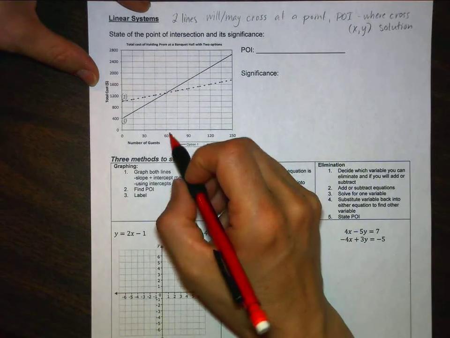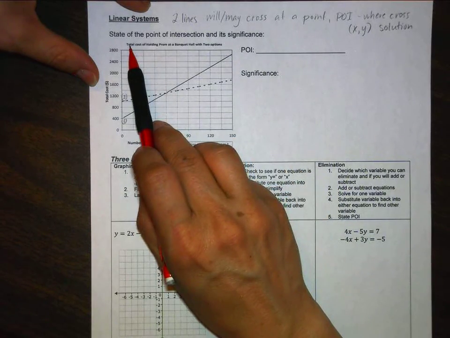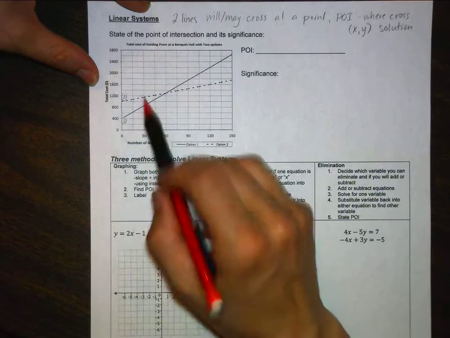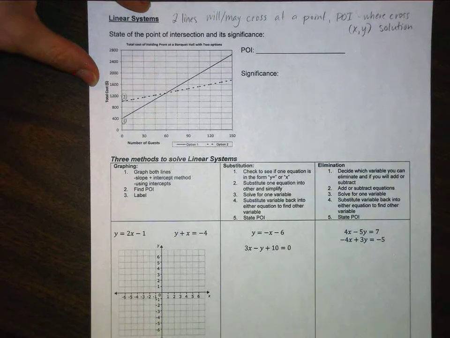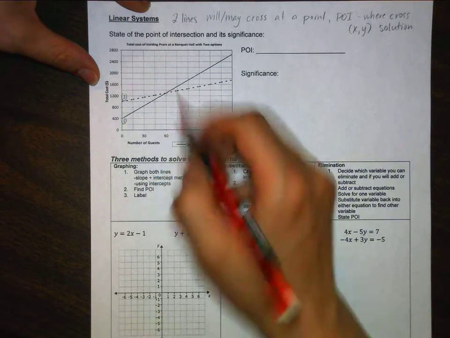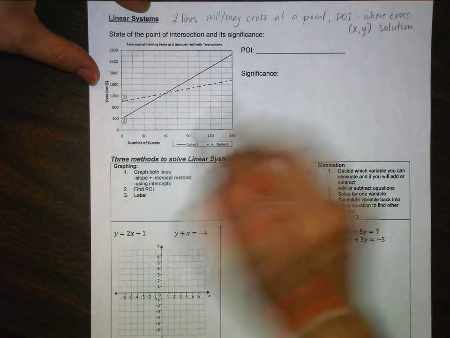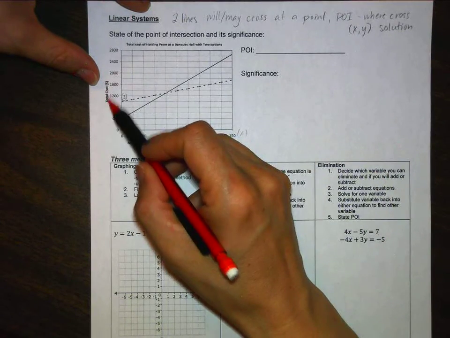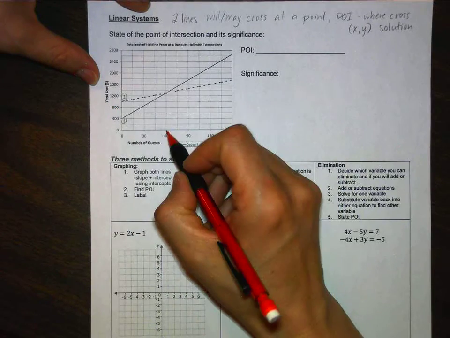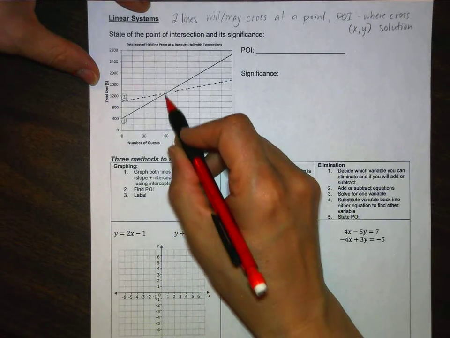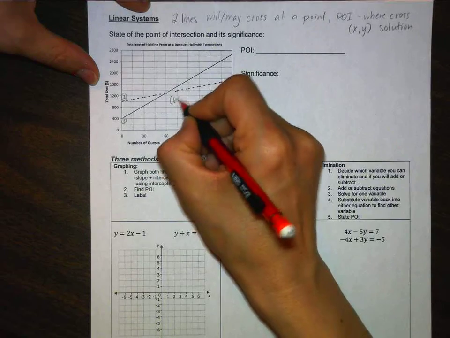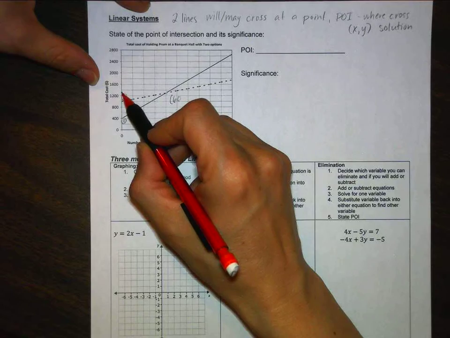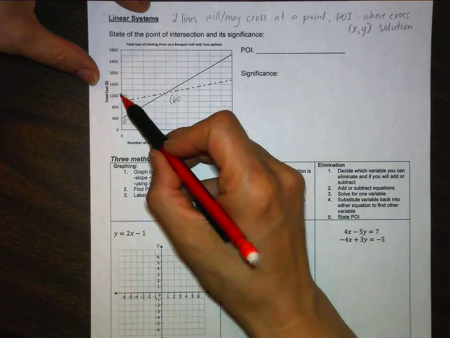So if we go ahead and look at this, let's check and see what this graph is all about. The total cost of holding a prom at a banquet hall. Here's two options, banquet 1 and banquet 2 hall. The x-axis has to do with the number of guests. The y-axis tells us the total cost. So if I look over here at 60 and I follow this up, that is the x of the point of intersection. And the y is halfway in between here. I may have to do some math to figure out exactly where that is.